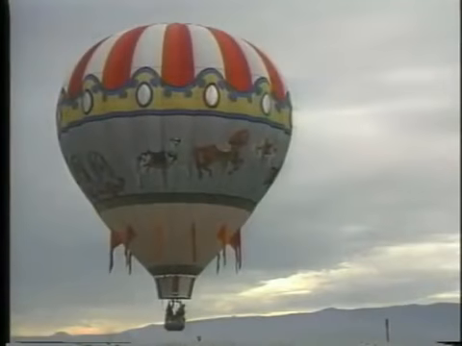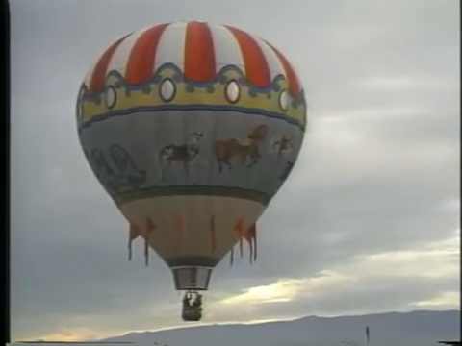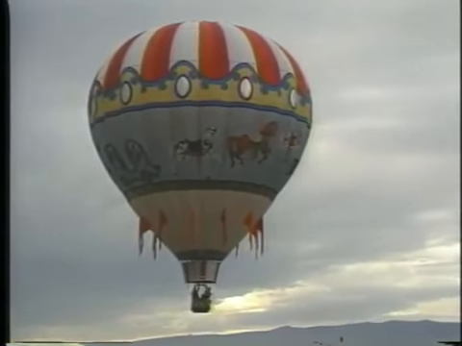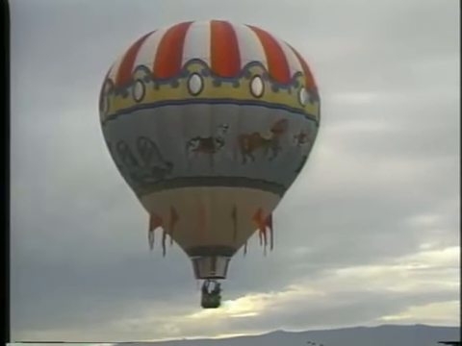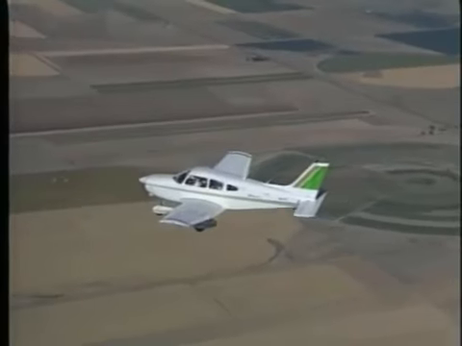When an object leaves the ground, it is affected by the wind. If an object has no propulsion of its own, such as this balloon, it will drift in the same direction and at the same speed as the wind. An airplane is also influenced by the wind.